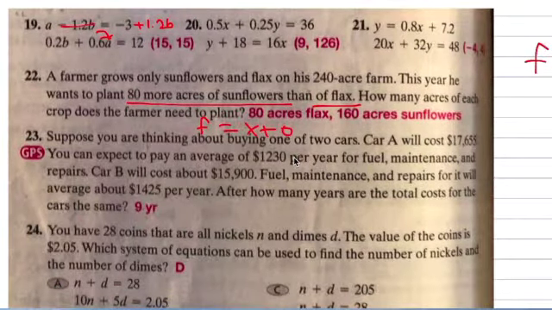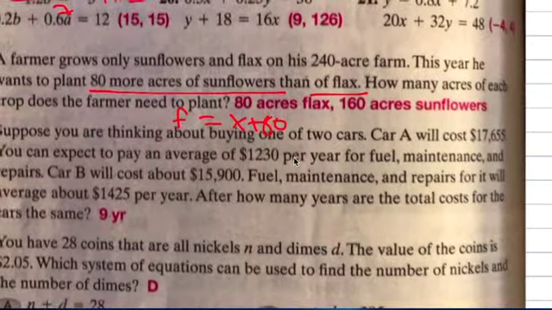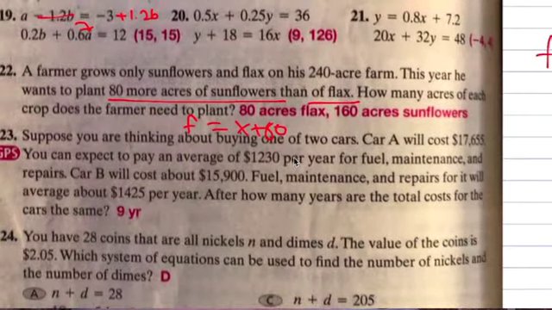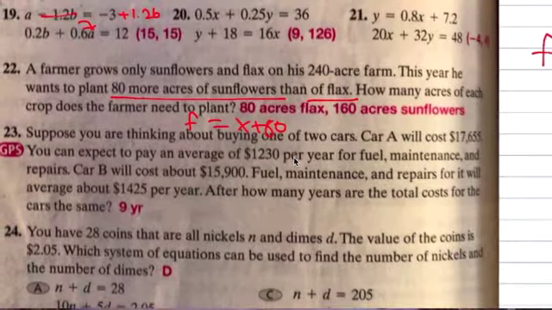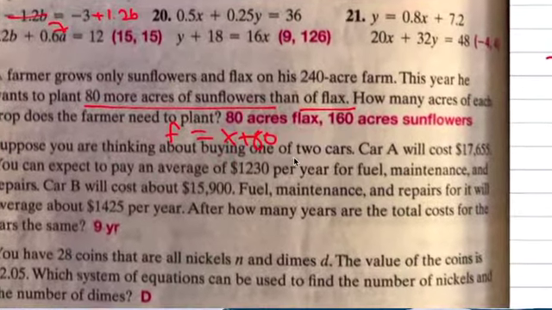X is going to be flax. How many acres of each crop does the farmer need to plant?